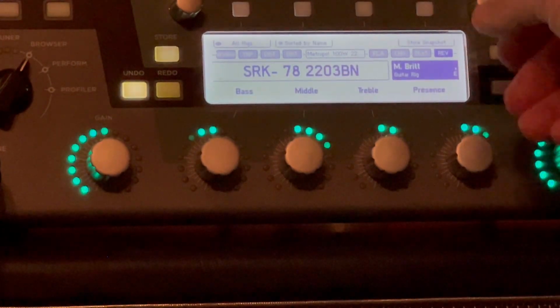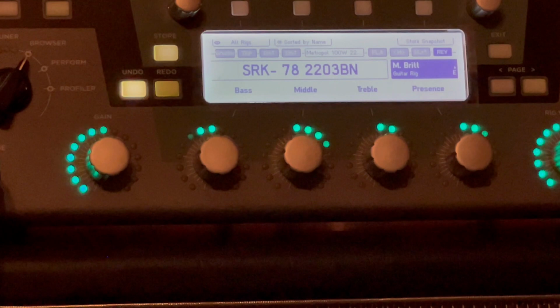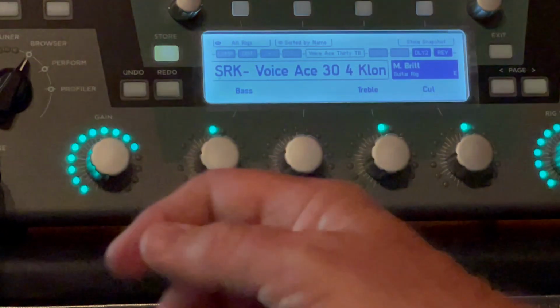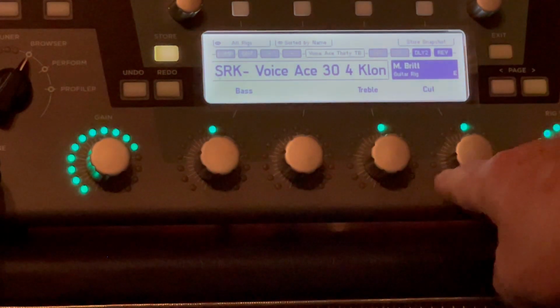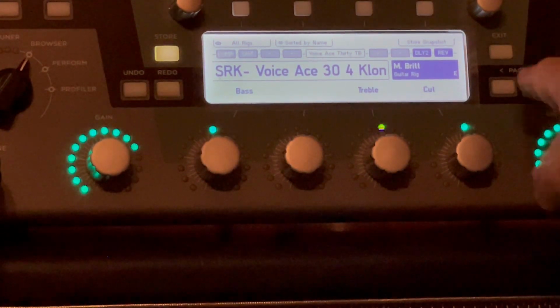Now, if I go back out, I'm going to pick one of my, this is an AC30, and you can't see what I'm doing, so AC30 Top Boost. You'll notice that my control section just changed a bunch.